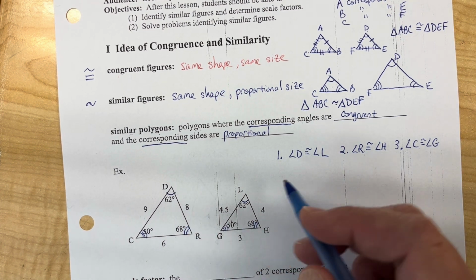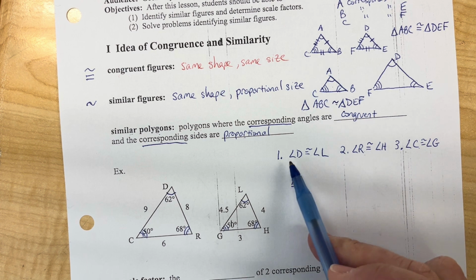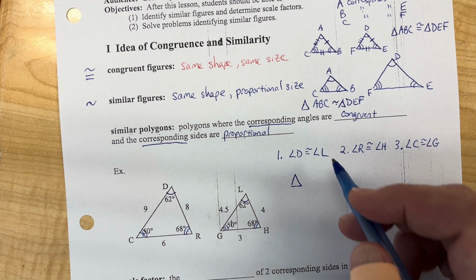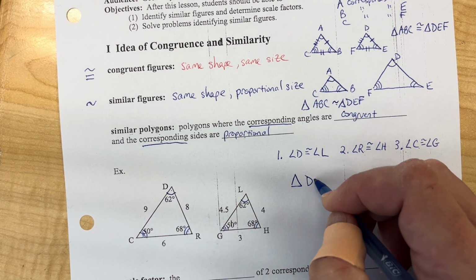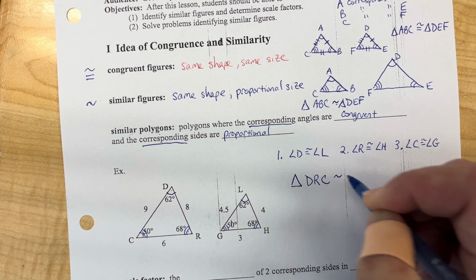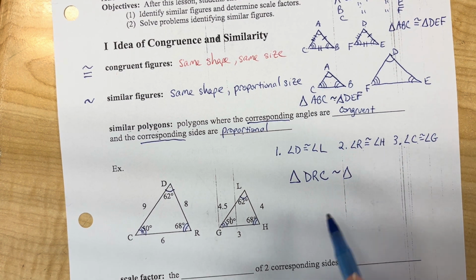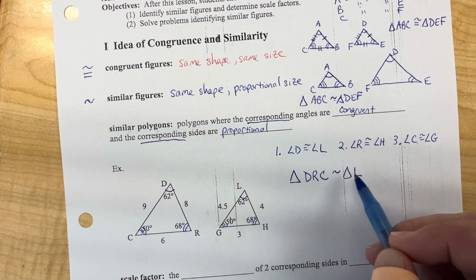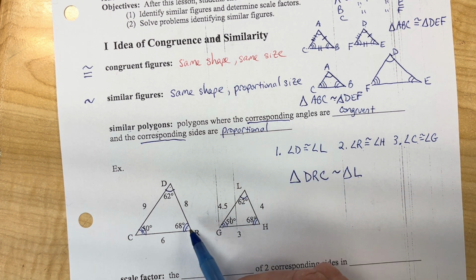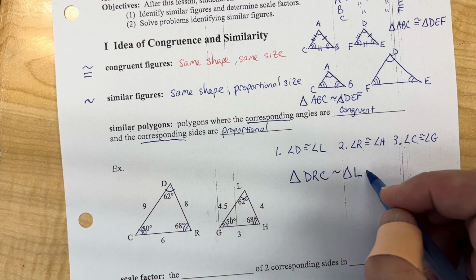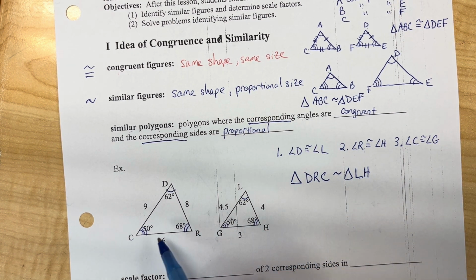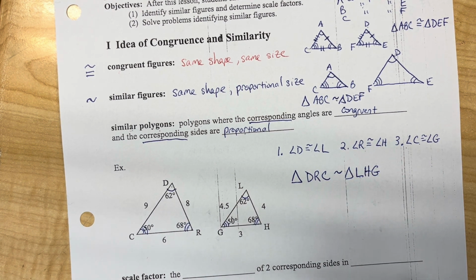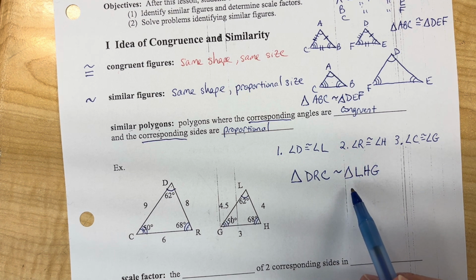Now the other thing that we can do, I'm going to write down. We have 3 things with angles, then we're going to do 3 things with sides as well. We can say triangle DRC is similar, and this is important, D corresponds to L. So if I start here with D, I have to start here with L. Point R corresponds to H, and point C corresponds to G. This is what we call our similarity statement.